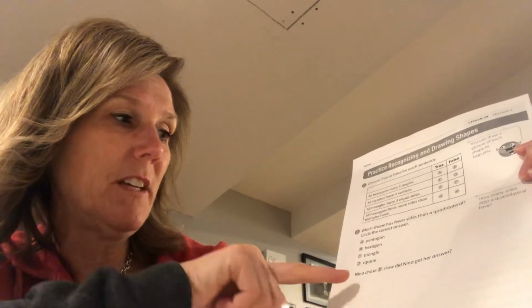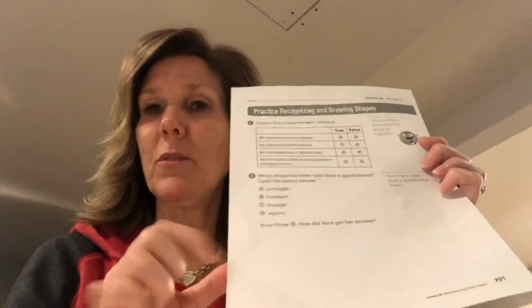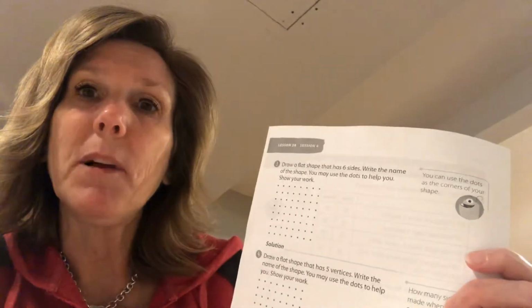It says, Nina chose letter D, a square. How did Nina get her answer? That's kind of tricky. Remember the question was, which shape has fewer sides than a quadrilateral? Circle the answer. She said a square. Why did she say a square? Think about that. I want you to write me a sentence or two kind of describing why she would say a square. Go ahead and press pause so you can finish that up, and when you're ready, I'm going to turn mine over. When you're ready, you can go ahead and press play again.